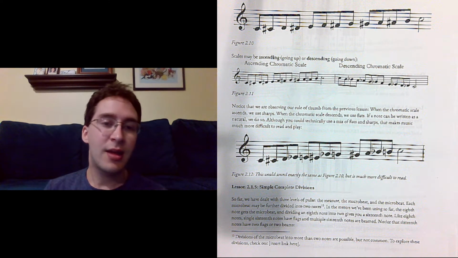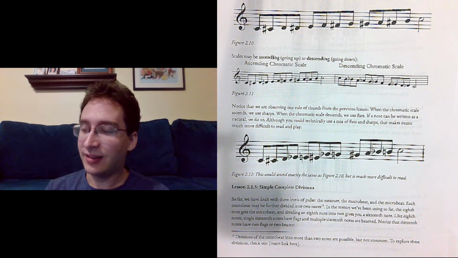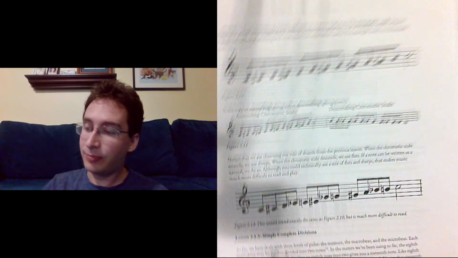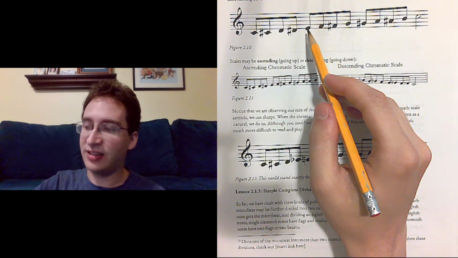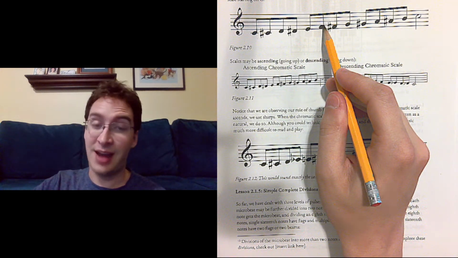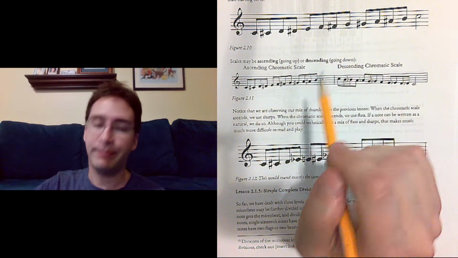So, that is what a chromatic scale is, and this is where you really need to know what your keyboard looks like so that you make sure you don't accidentally write an E sharp and an F, because E sharp and F are the same thing, and you don't want two of the same note.